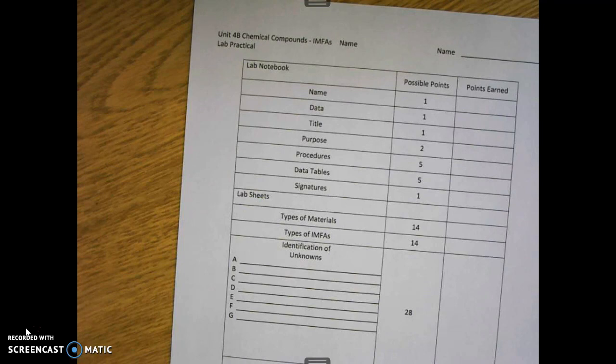All right, so hopefully this gives you a little bit of an idea about the lab practical. Just remember, you only need 2 pieces of data, and just because you can do a test doesn't mean you need to. If you use something as simple as it's a liquid at room temperature, that's a piece of evidence, that's a piece of data.